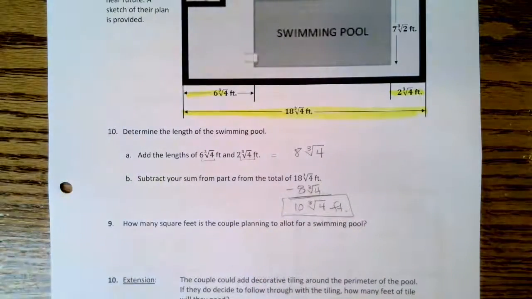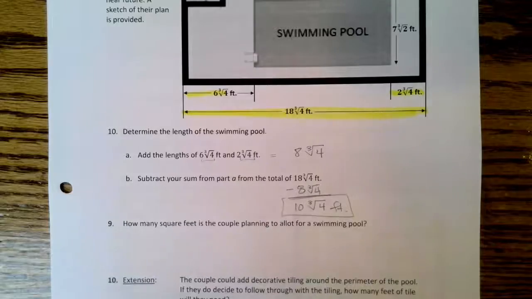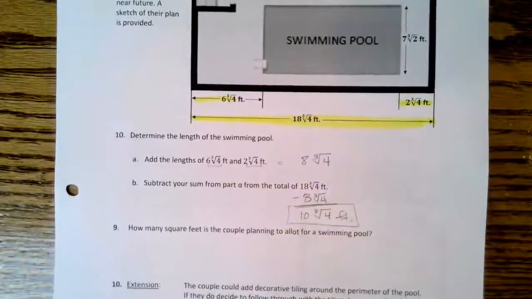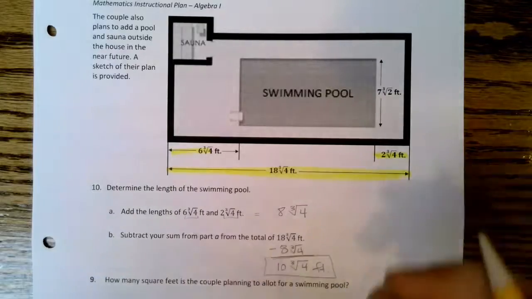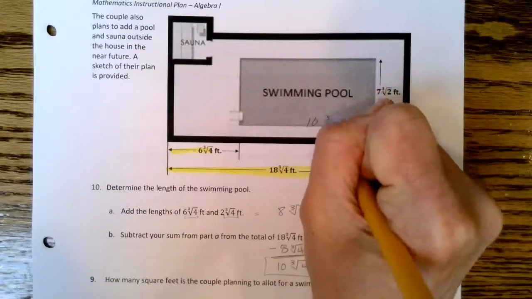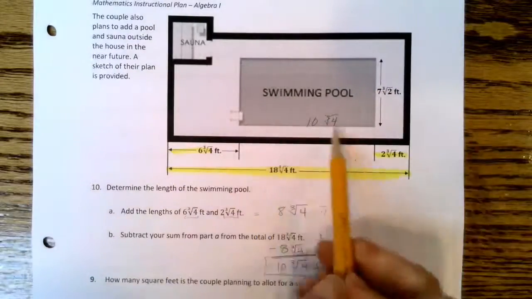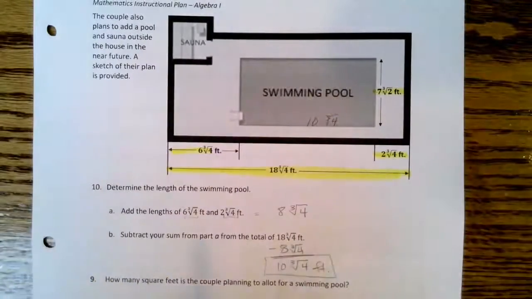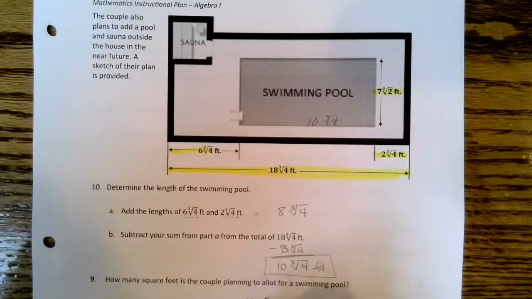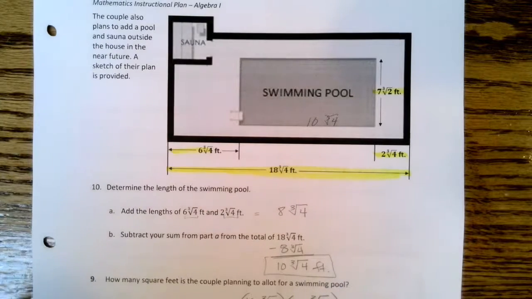How many square feet are they allowing for the swimming pool? When I look at my picture, I know that my pool is 10 cube roots of 4 long, and then this is the width. So it's going to be 10 cube roots of 4 long times 7 cube roots of 2 wide.